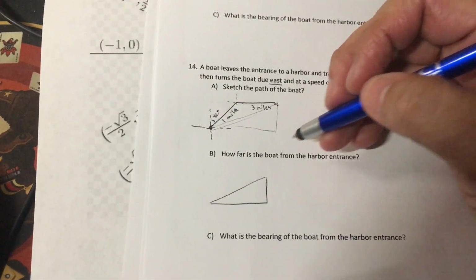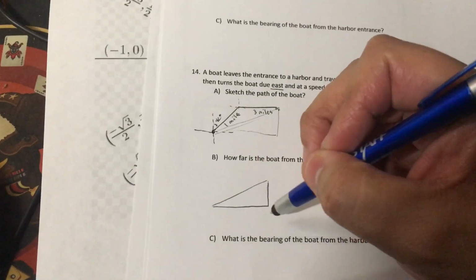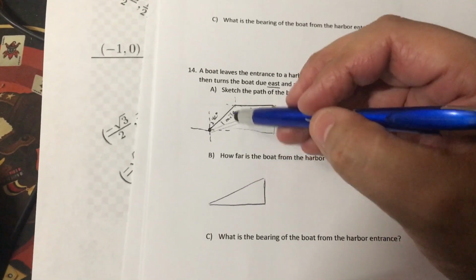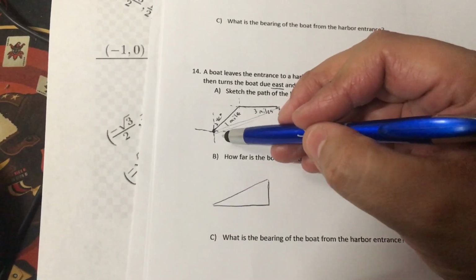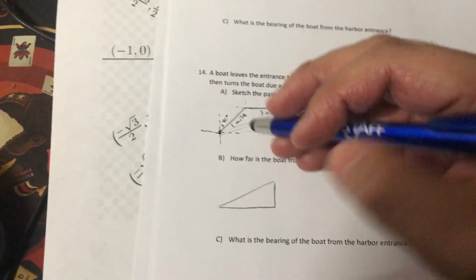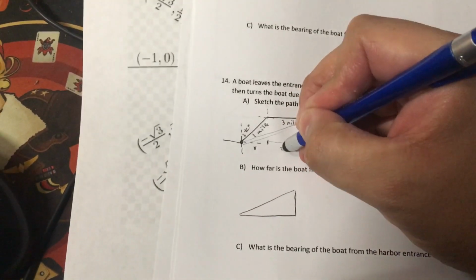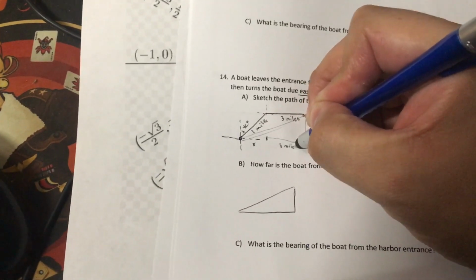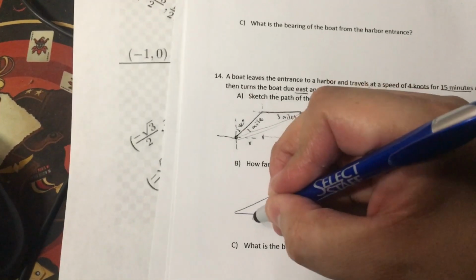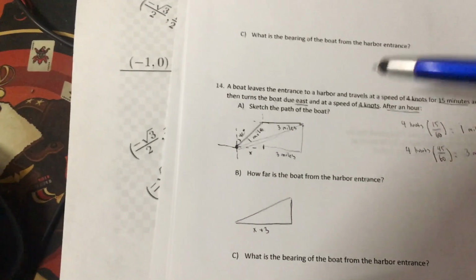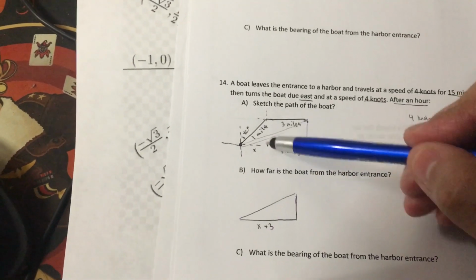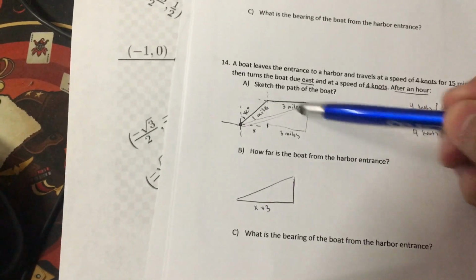I know that this total distance down here is 3 miles plus some distance here, x. Okay, so this is x and this is 3 miles. So over here, this is some x plus 3 miles. I know that this distance in the y direction right here is the same y distance here.